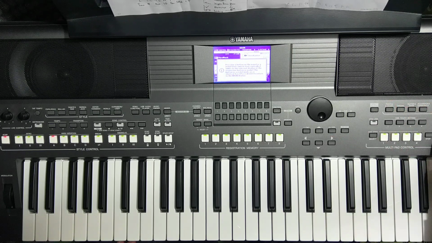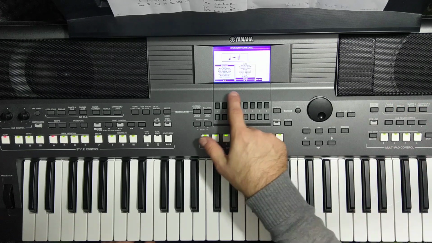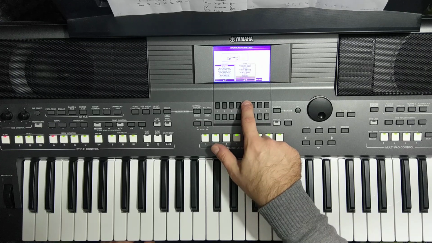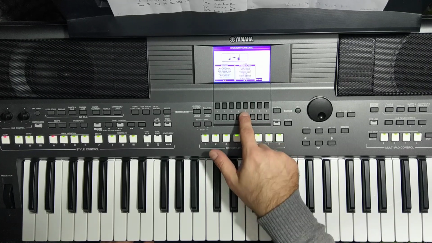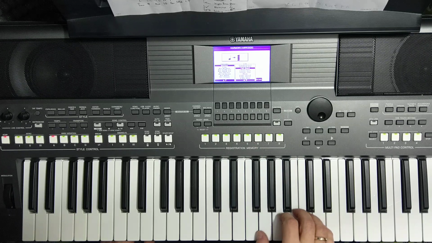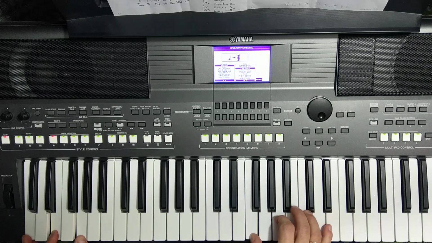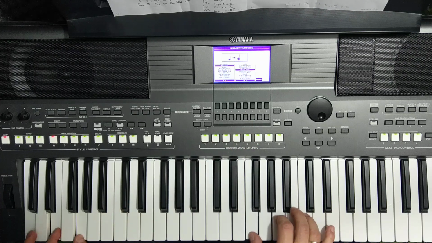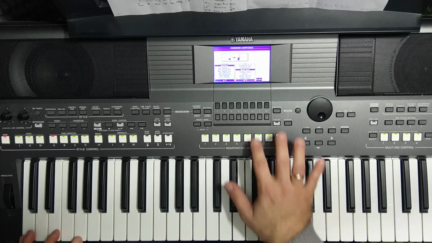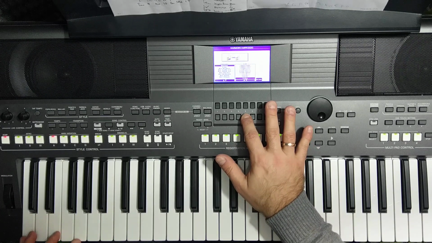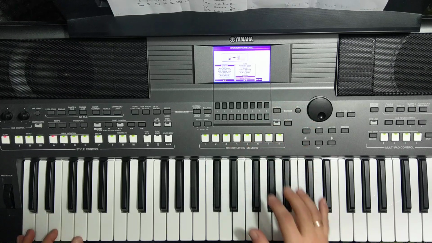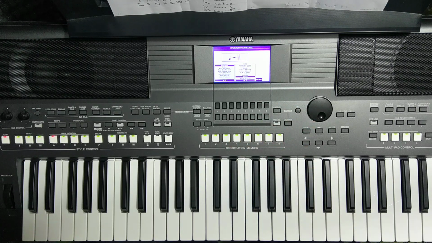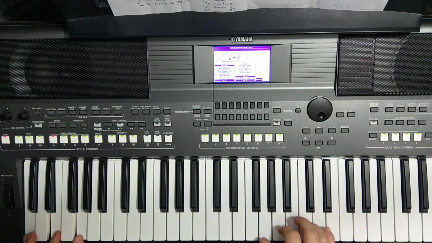So direct access, harmony arpeggio, and the harmony effects. There are more instead of trio or full chord. Rock duet, and so on and so on. And the very interesting one, which I really like, is this strum. It simulates the guitar strumming. So it's a very nice effect.